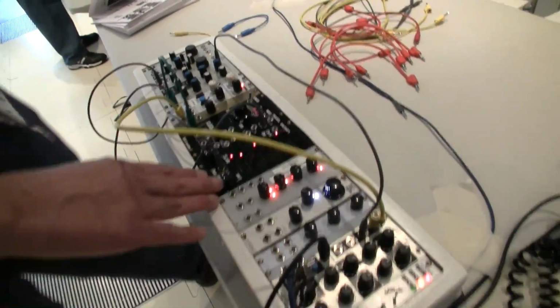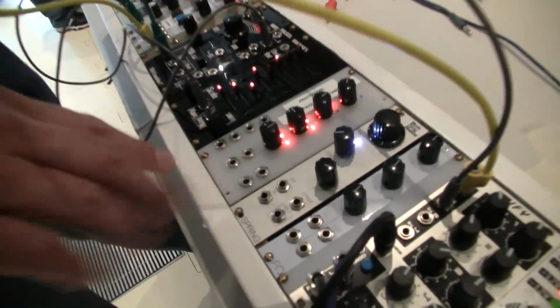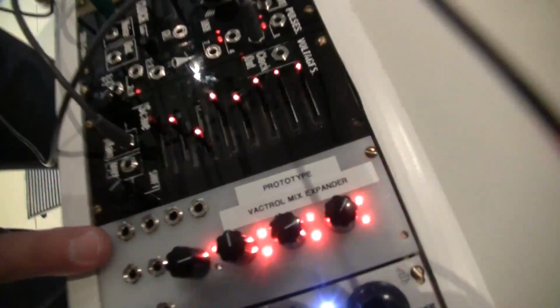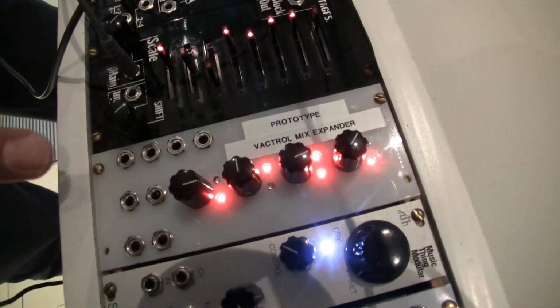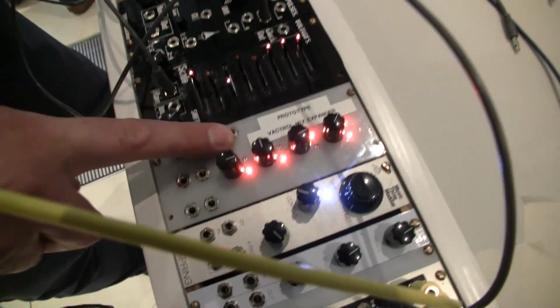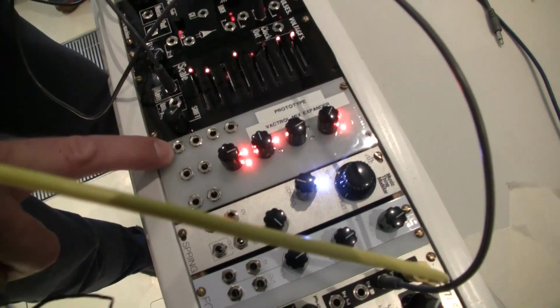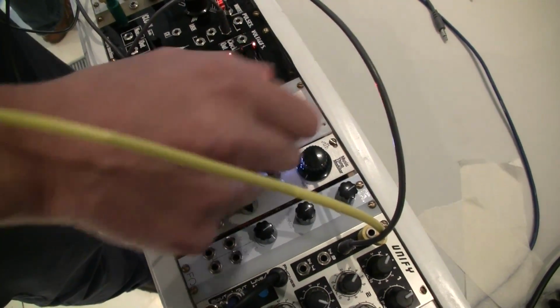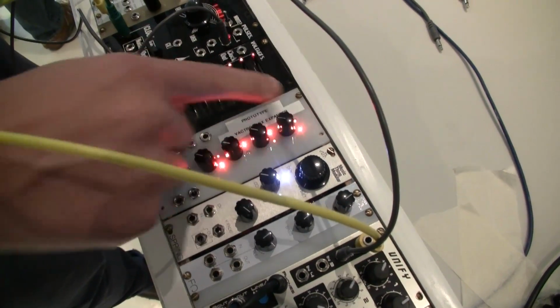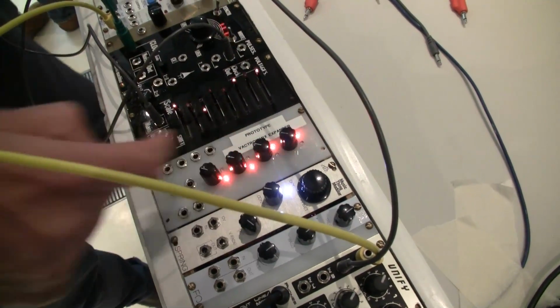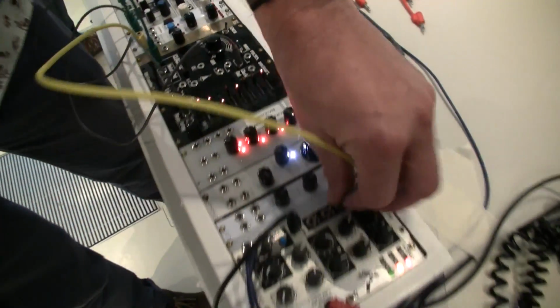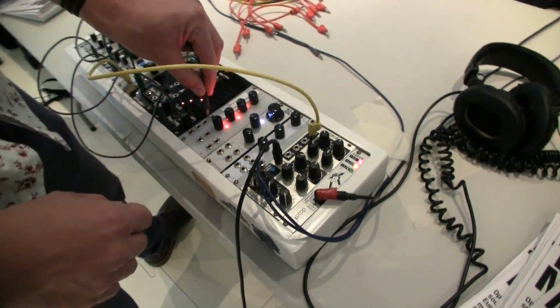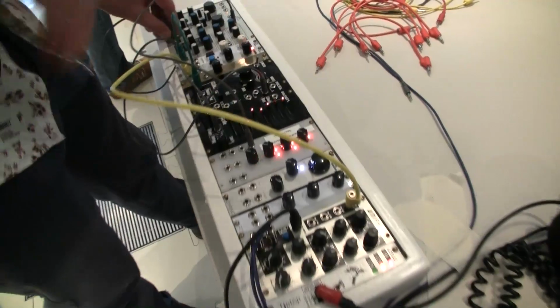Then the newest expander, which I'm just showing a prototype of today, is the Vactrol Mix Expander. This is a 4-channel matrix mixer. It takes signals in here and out here, and the mix of the signals is controlled by the data coming from the Turing Machine. It's quite hard to explain, but once you start playing with it, it usually makes sense.